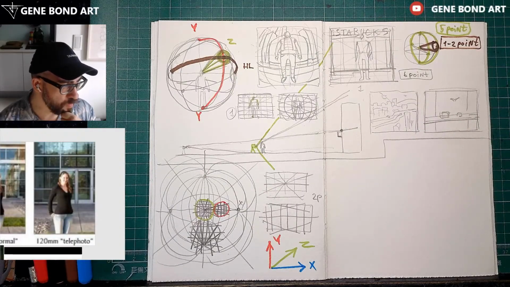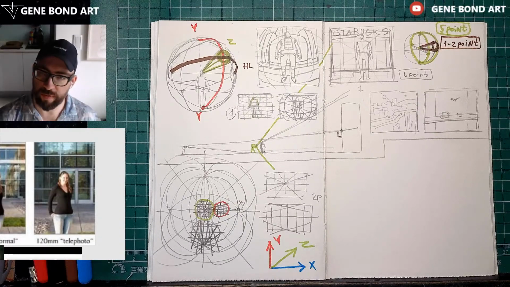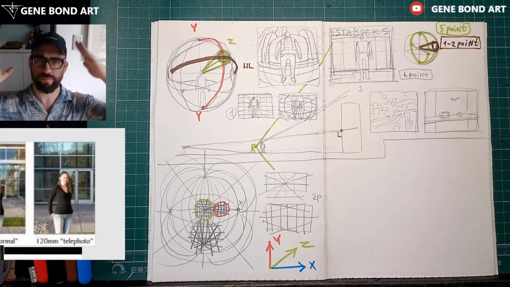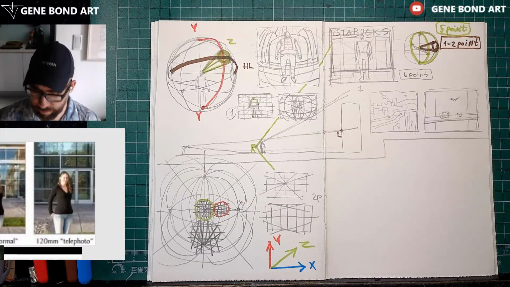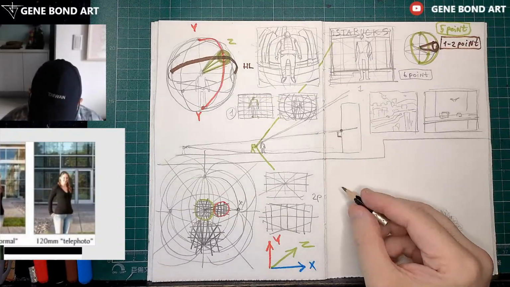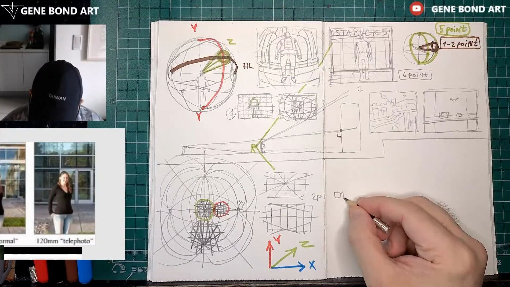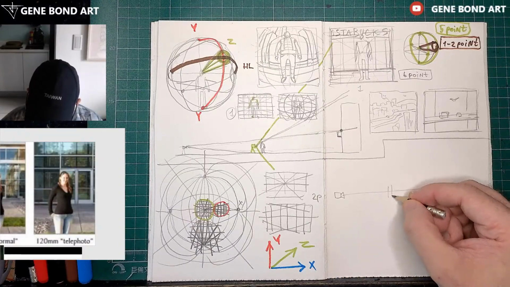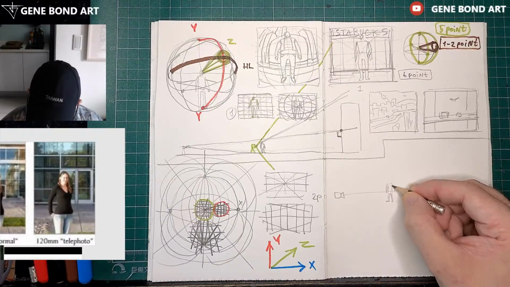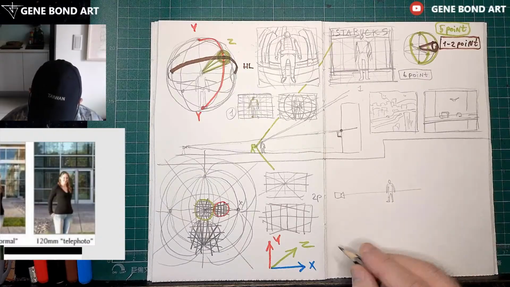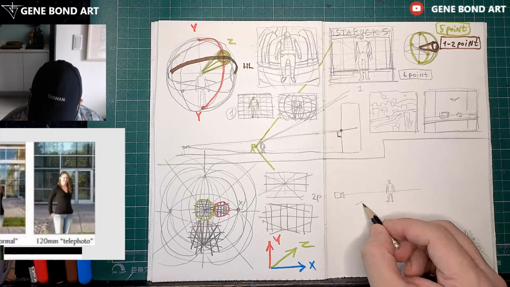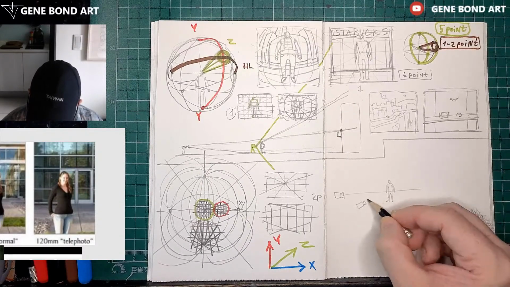So, after all this long explanation, let's talk about these 3 major types of setups of perspective. It's upshot, downshot, and a center shot, let's call it. So we have a camera looking straight. Here we have a character. And then we have, let's say, a camera looking up.